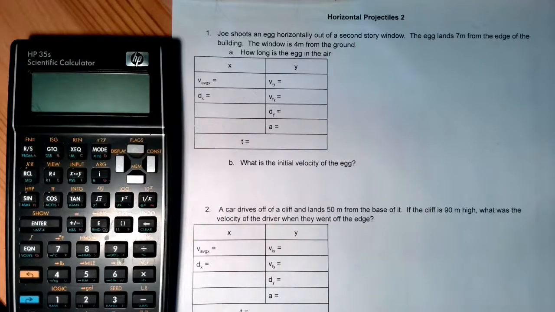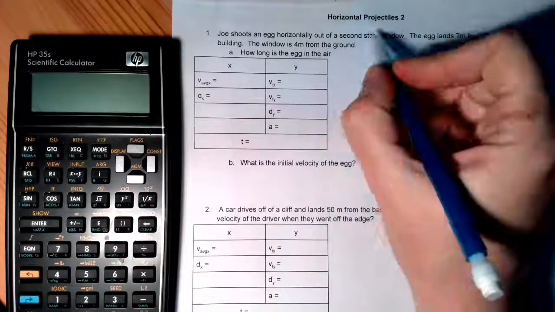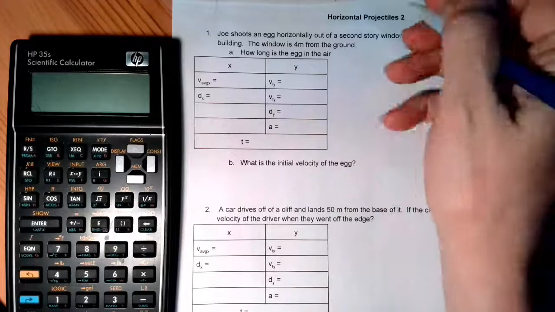Welcome. I'm going to go over horizontal projectiles 2 step by step so you can take a look at it. Joe shoots an egg horizontally out of a second story window. So I'm going to start with a little sketch.